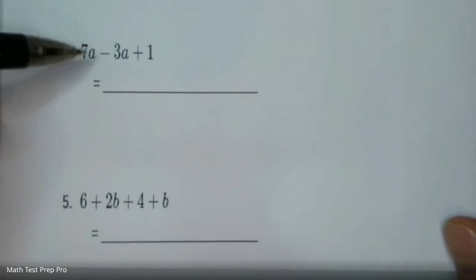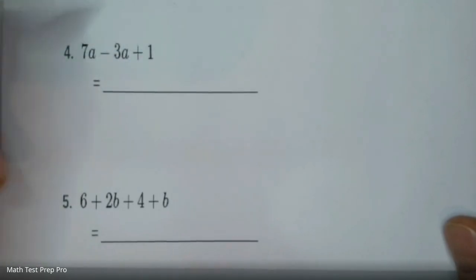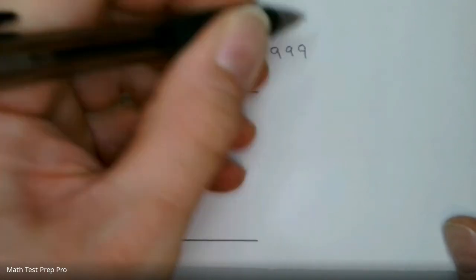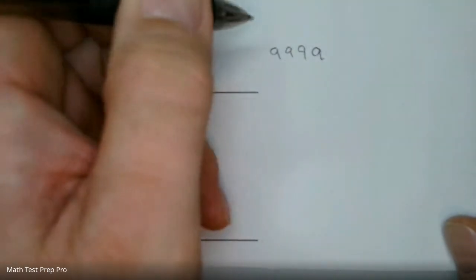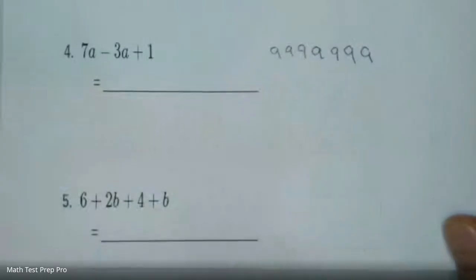But here, you have 7 a's, you're going to minus 3 a's, and then plus 1. So if you have 7 a's: 1, 2, 3, 4, sorry, those look like 9s. 1, 2, 3, 4, 5, 6, 7. Now that I said they look like 9s, I'm actually drawing them like 9s. That's crazy.